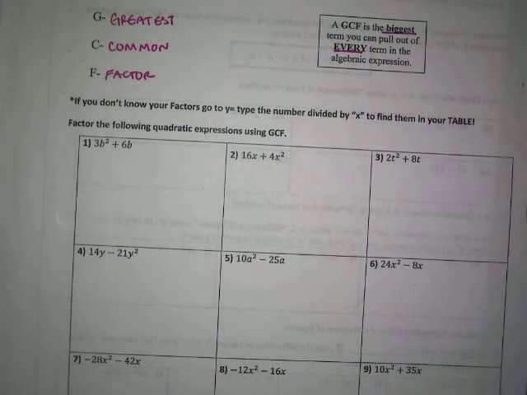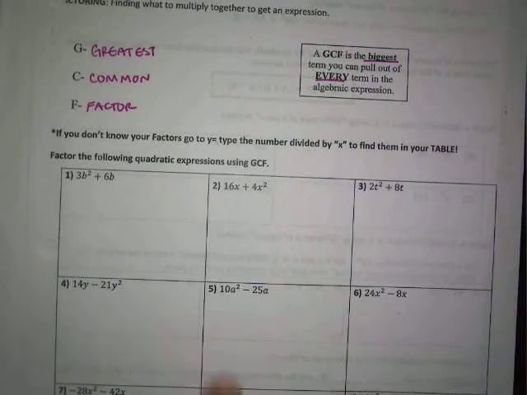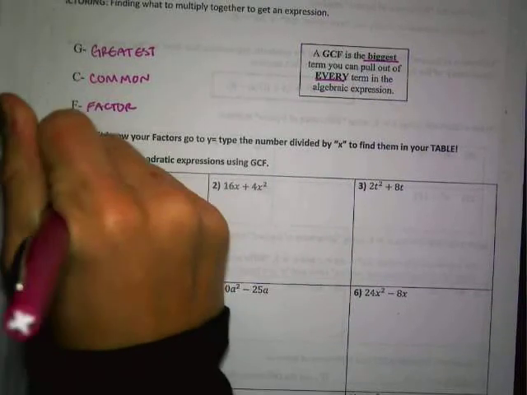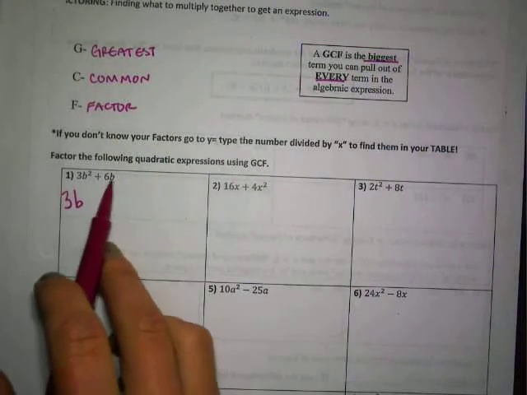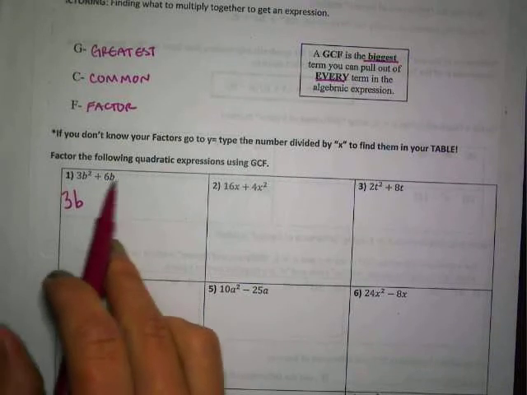All right. Number 1. It says factor the following quadratic expressions using the GCF. So on number 1, I have 3b squared plus 6b. What number is in common with both of those guys? 3. Very good. And what letter? B. How many b's? 1. Good. You can't take out a b squared because this term does not have a b squared.